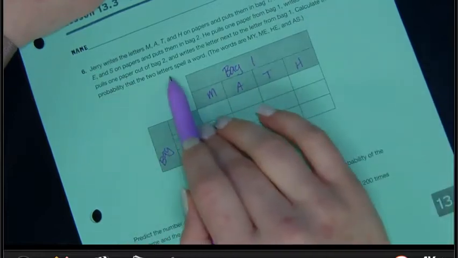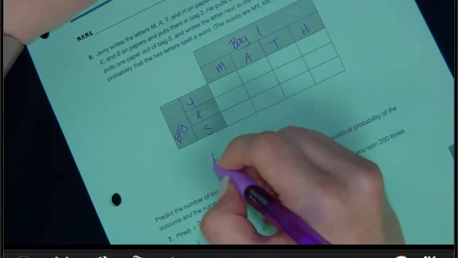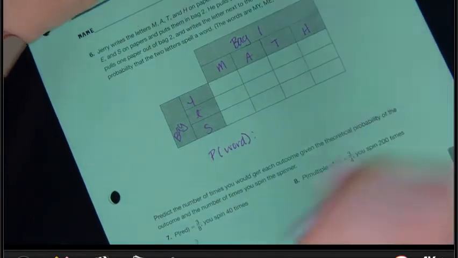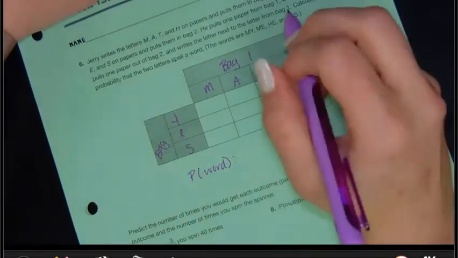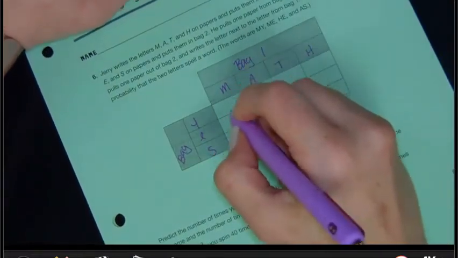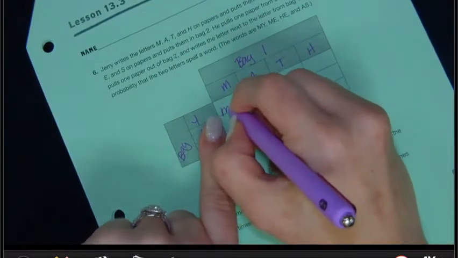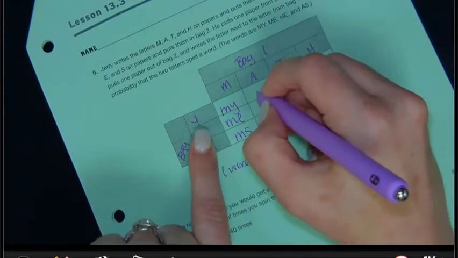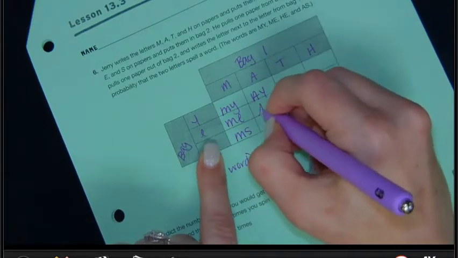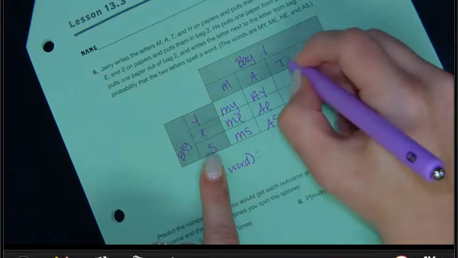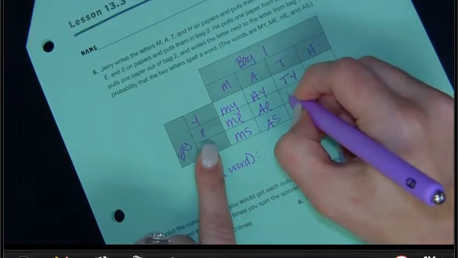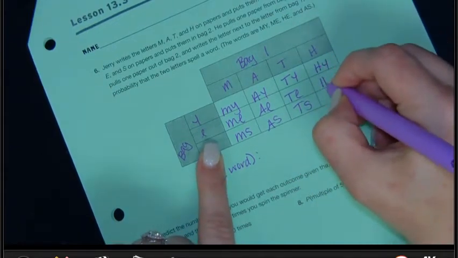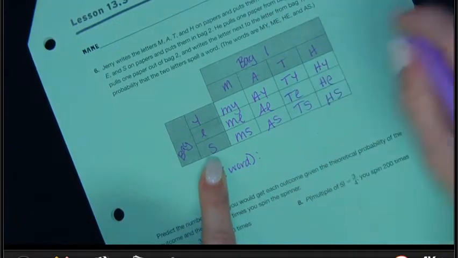I want to calculate the probability that the two letters spell a word. So probability of a word. Okay. And it gave us the words are my, me, he, and as. Well, if I pull an M and a Y, I create my. M and E, I create me. M and S, I create MS. A-Y, A-E, A-S, T-Y, T-E, T-S, H-Y, H-E, H-S.